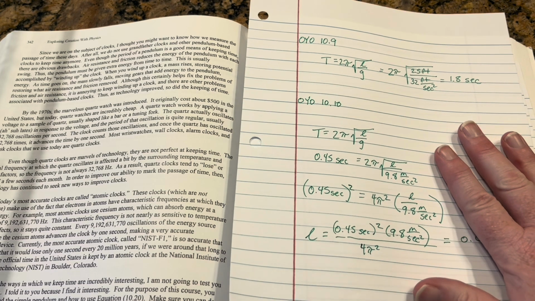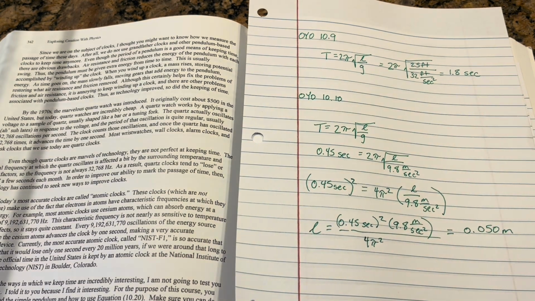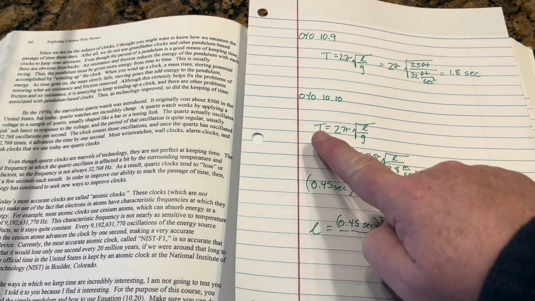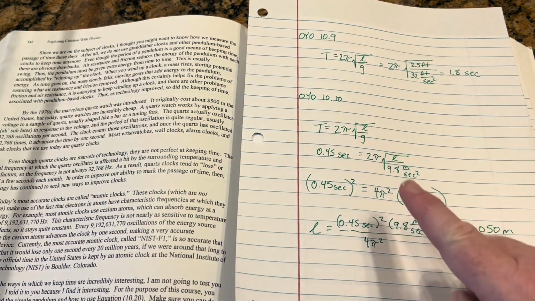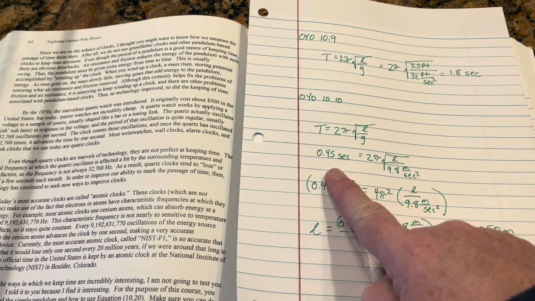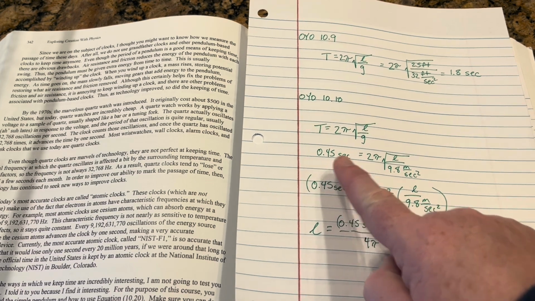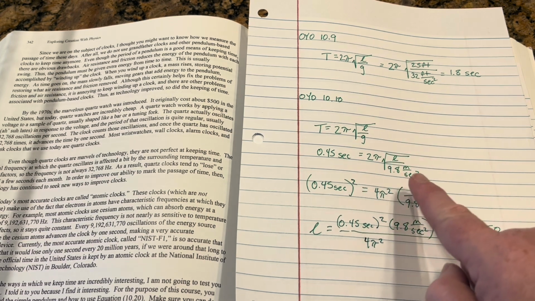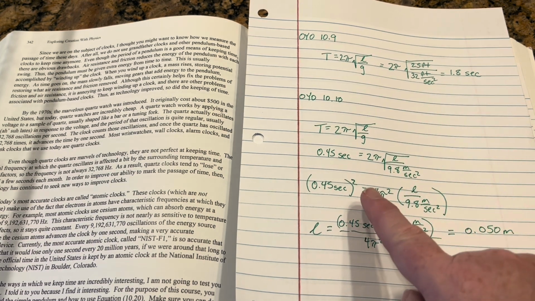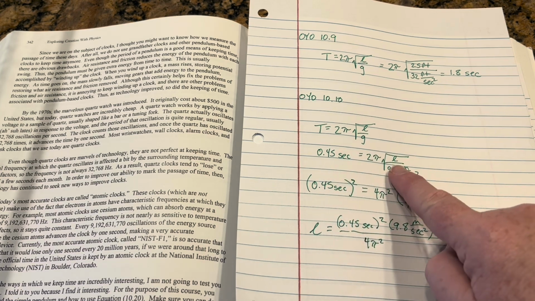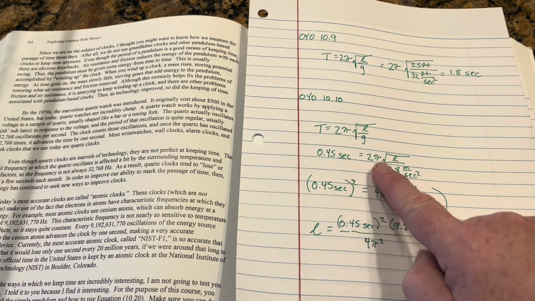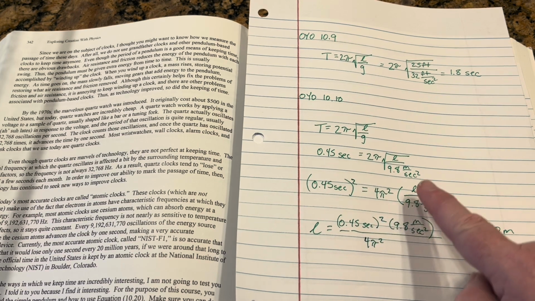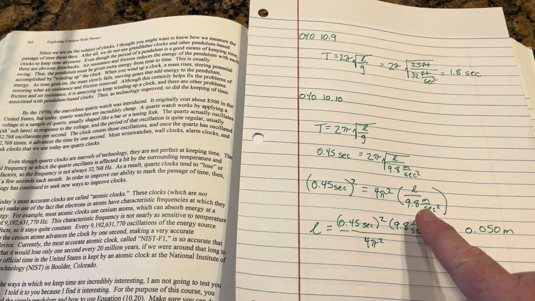All right, on your own 10.10, if a pendulum has a period of 0.45 seconds, what is its length? Okay, so again, we're just going to take our formula, T equals 2 pi square root of L over g, and we know that the period is 0.45 seconds, right? And it's equivalent to 2 pi square root. We don't know the length, and then we know 9.8 meters per second squared. Then I'm going to square both sides to get this out of the square root. So I'm going to have this squared, which is 4 pi squared times L over 9.8 meters per second squared.